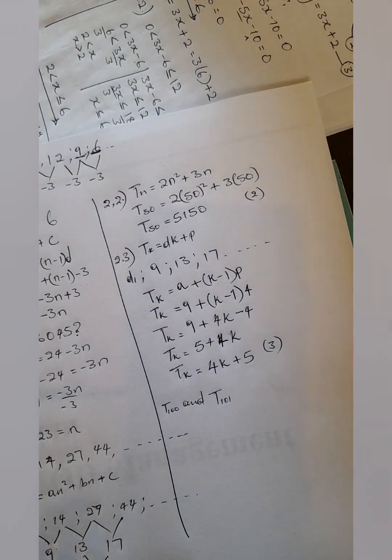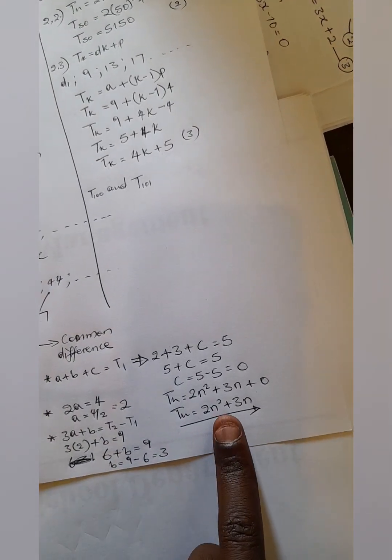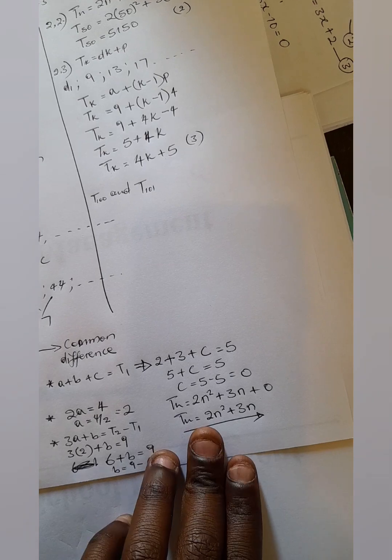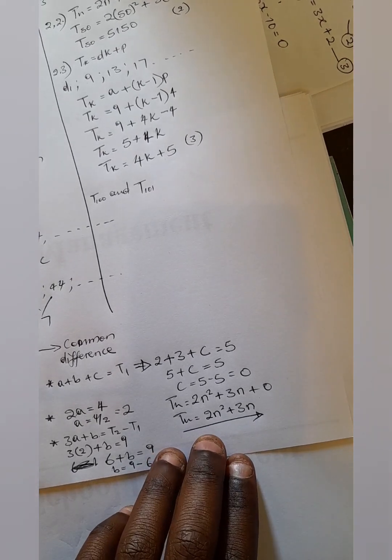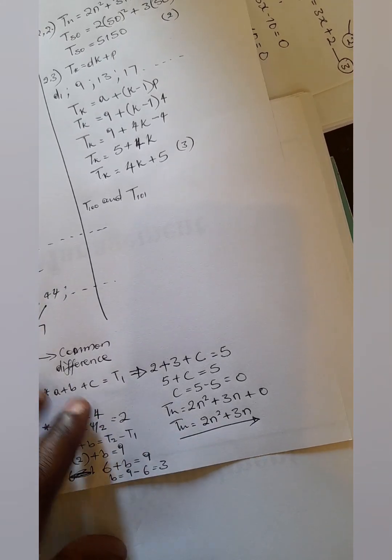So, of the quadratic pattern, we found the nth term to be 2n squared plus 3n, right?